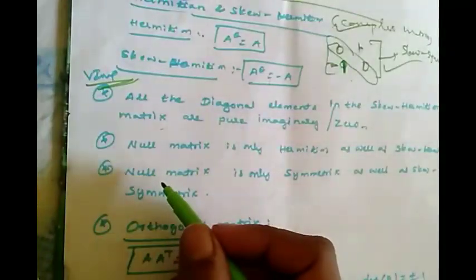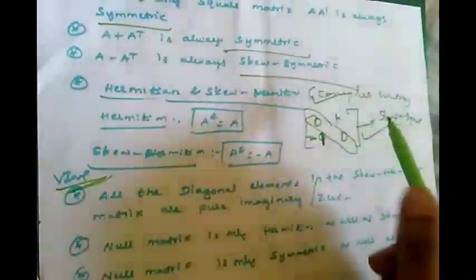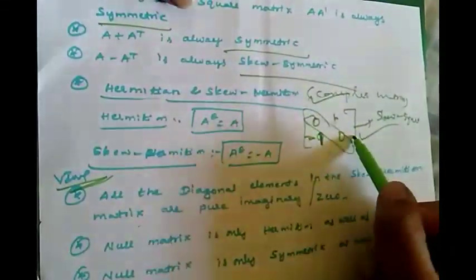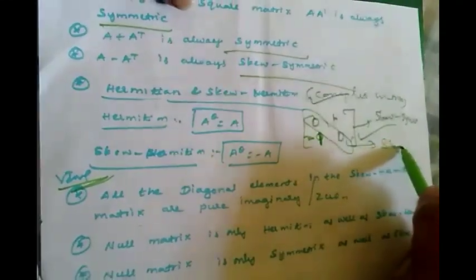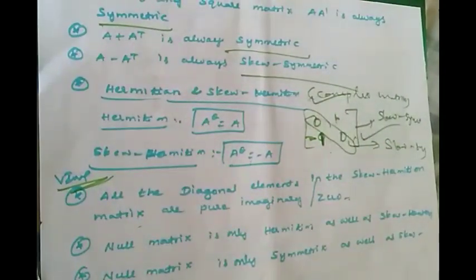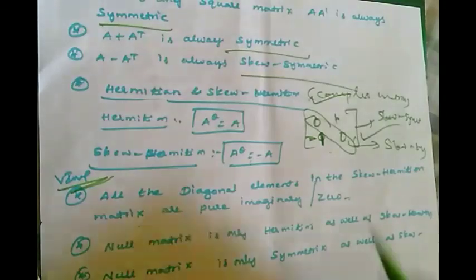The null matrix is not only skew Hermitian, it is a skew symmetric matrix also. Remember this point.